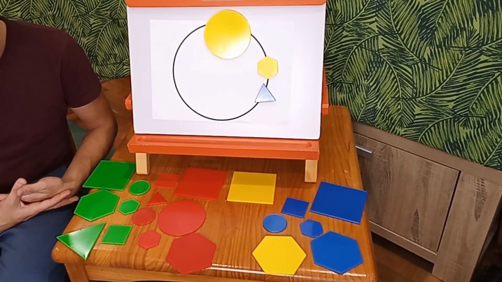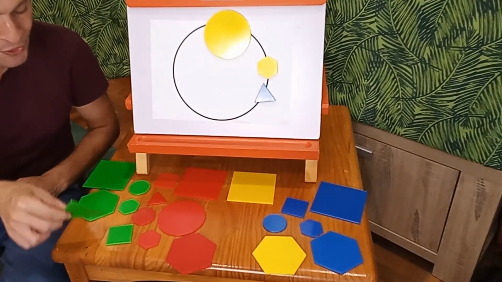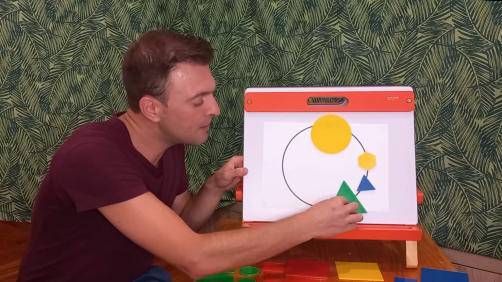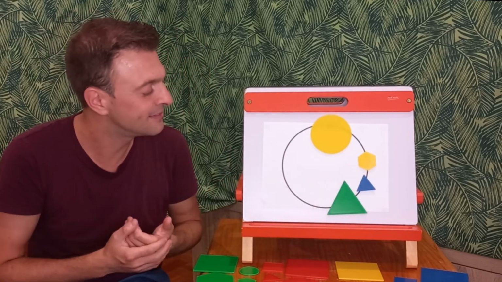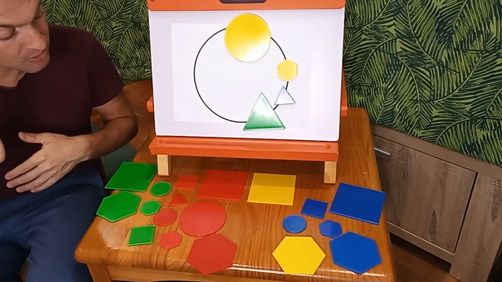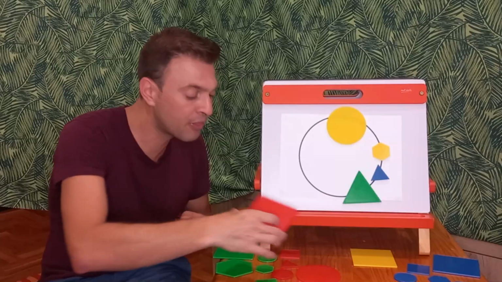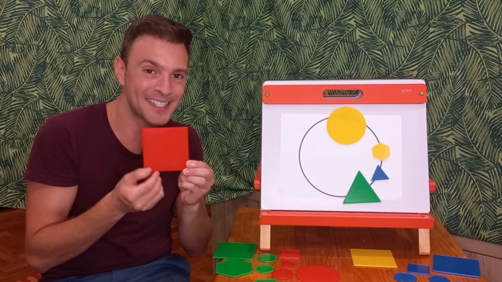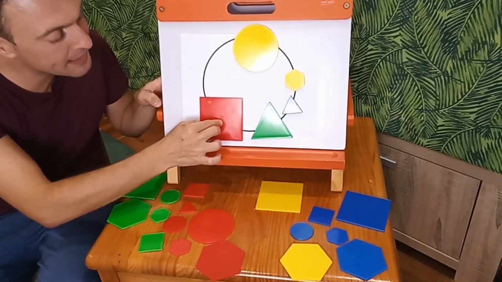I wonder what shape we could choose next. Let me see. Okay, I've chosen one. I think I'm going to go with the big green triangle. This time I've decided to keep the shape the same, but I've changed the size and the color. Which attribute shall I keep the same this time? The shape, the size, or the color? Okay, I've got it. I'm gonna go with the big red square. Yes. I'm going to keep the big size, but I've changed the shape and the color.